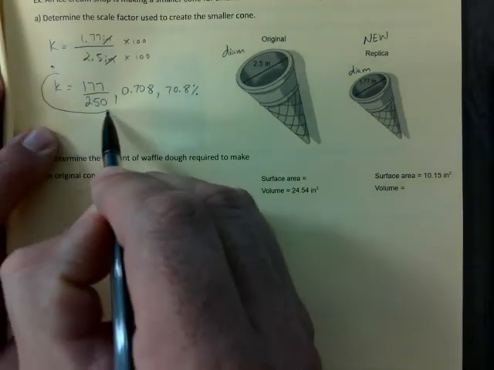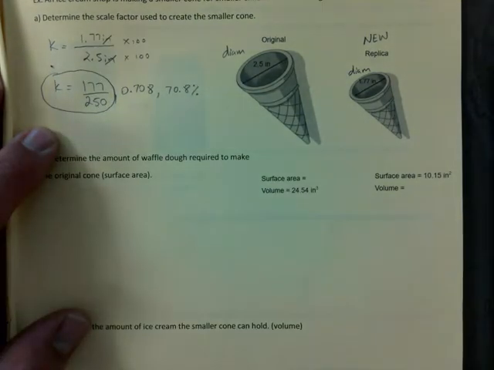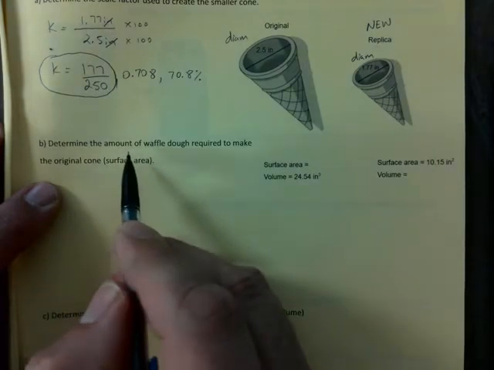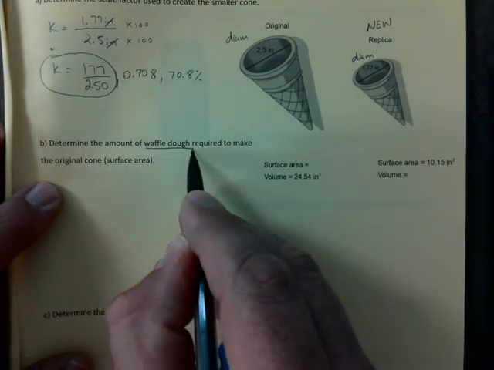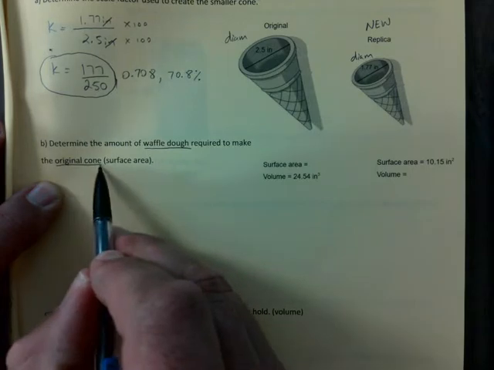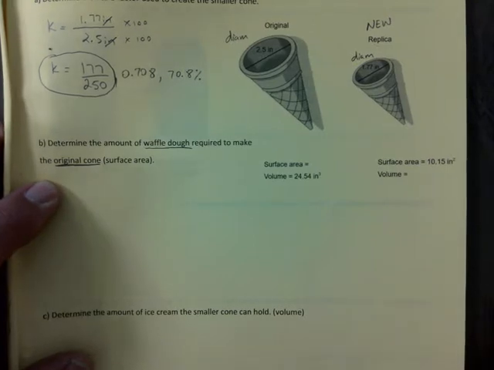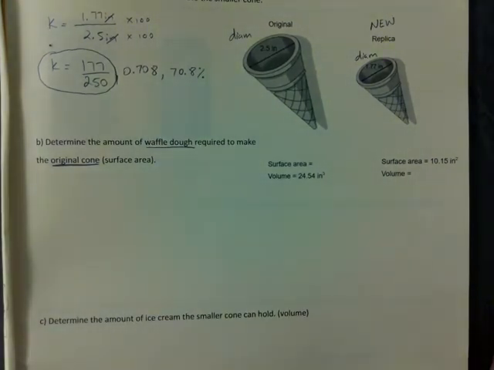I will focus on this one. I like to keep my fraction if at all possible, unless I'm only given a decimal, right? Let's focus on that. Determine the amount of waffle dough required to make the original cone. Okay. And here's where I want you to think: waffle dough. What are you thinking on? Surface area or volume? Surface area, right? I hope you understand that because it's what you use to make that, not to fill it.